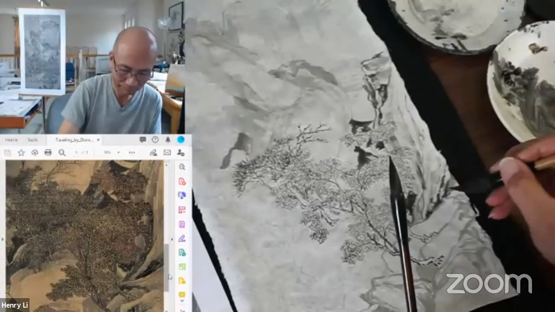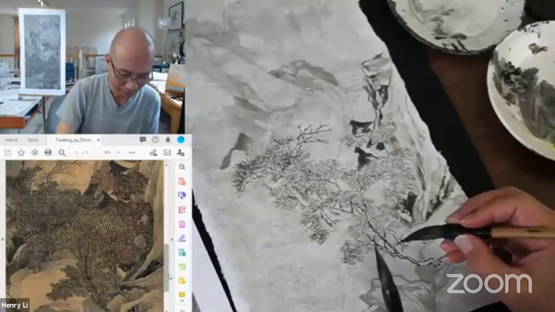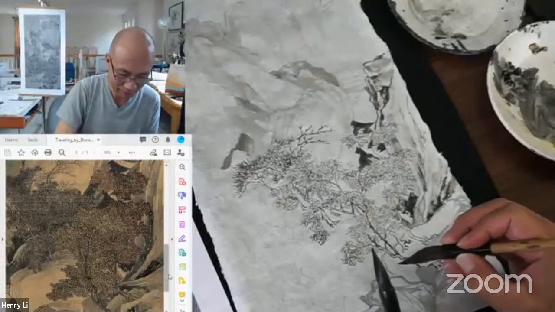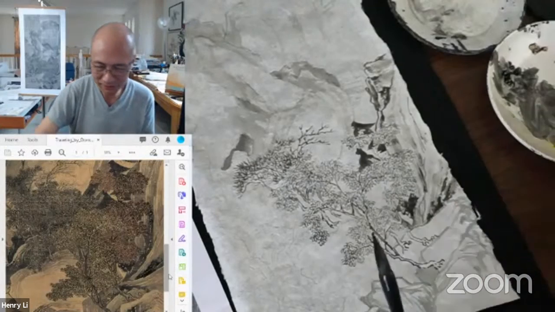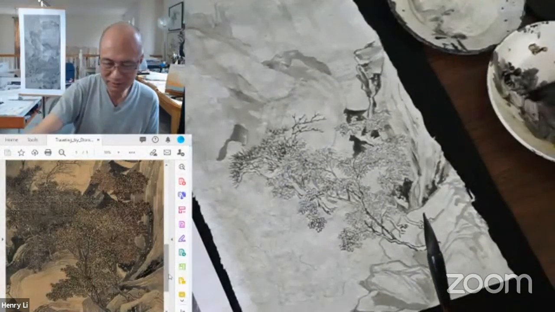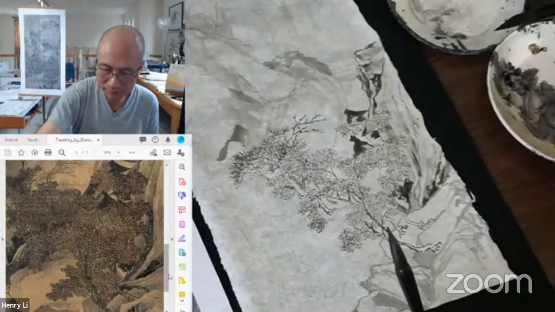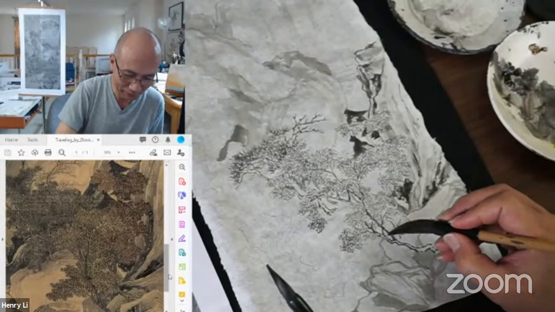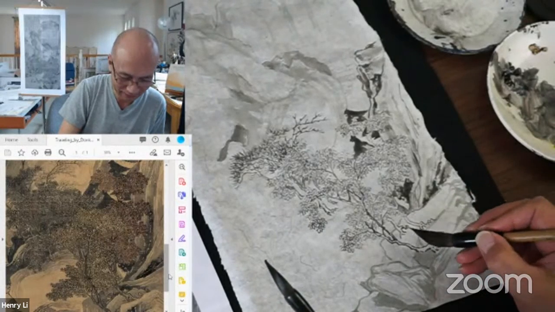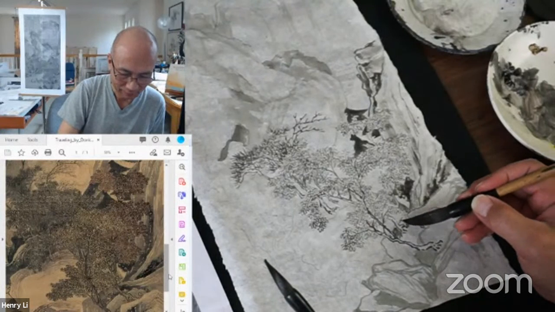So this is where the shaping is. You need to make a surface texture with this kind of X cut, but he turned the stroke into something almost like parallel lines, very long X cut strokes. That's his trademark idea.